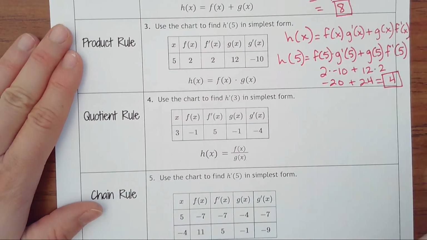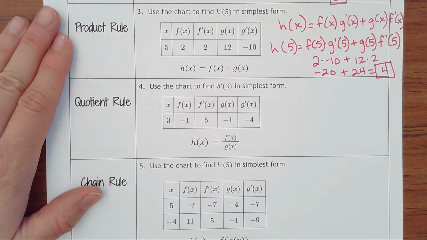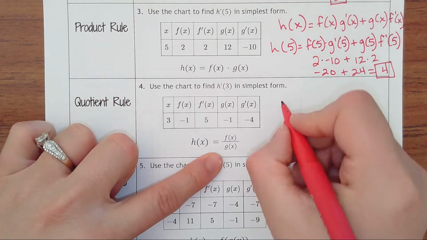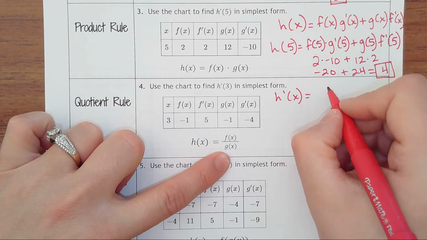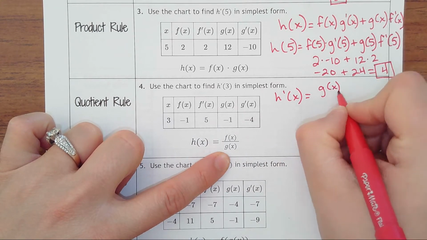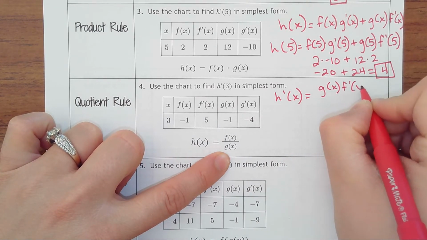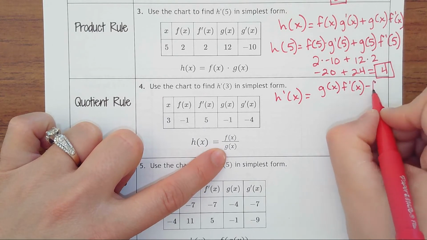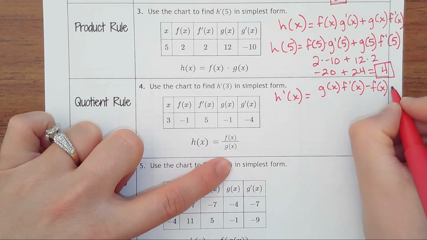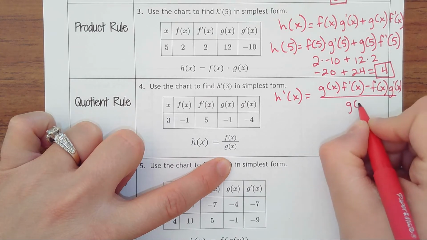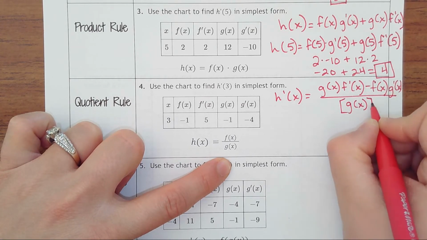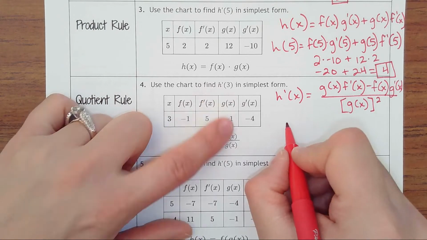Okay, quotient rule gets a little longer because remember it's low d high minus high d low. So derivative of this function would be low times derivative of high minus high times derivative of low all over low squared. And we're finding at 3.